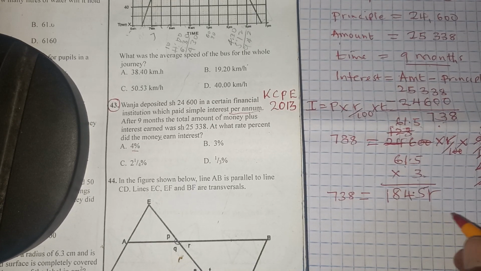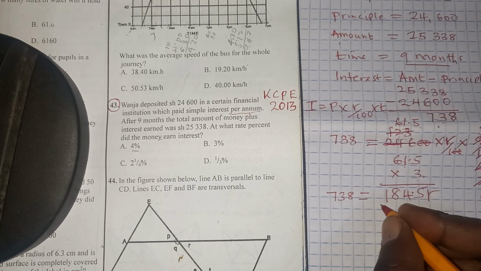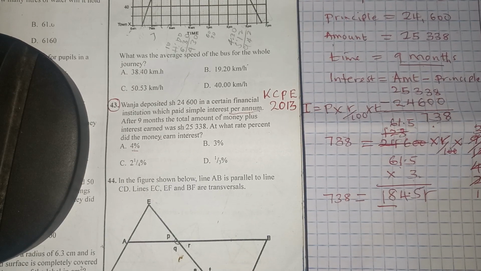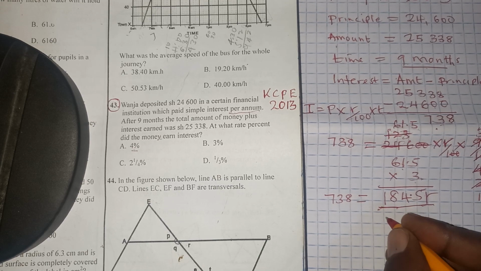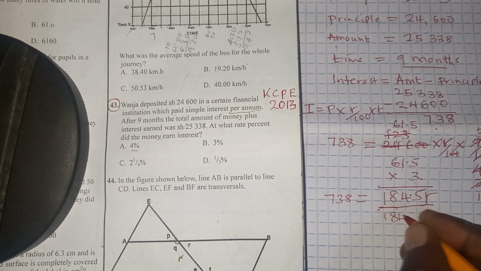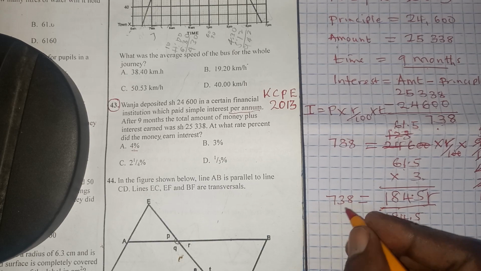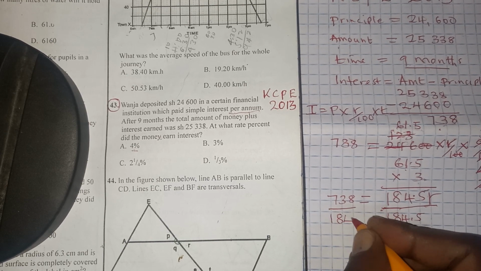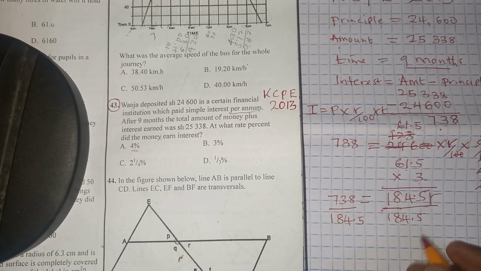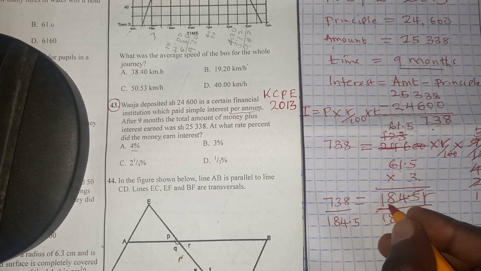To solve for the value of r, you divide both sides by 184.5. We divide 738 by 184.5. So this one cancels like that.